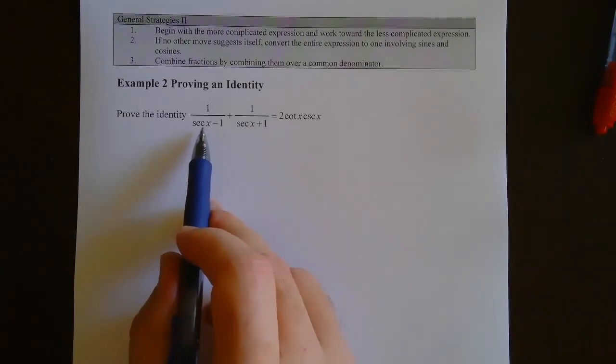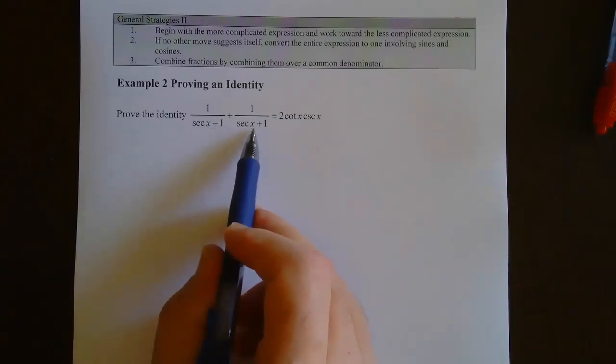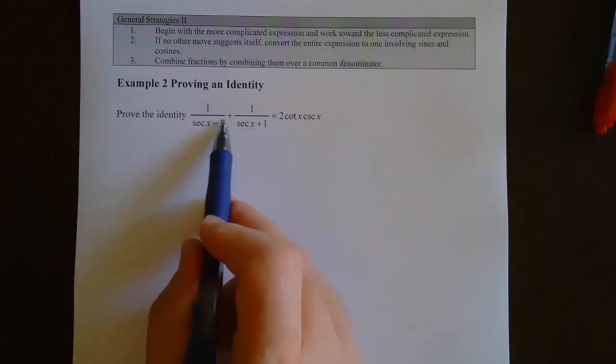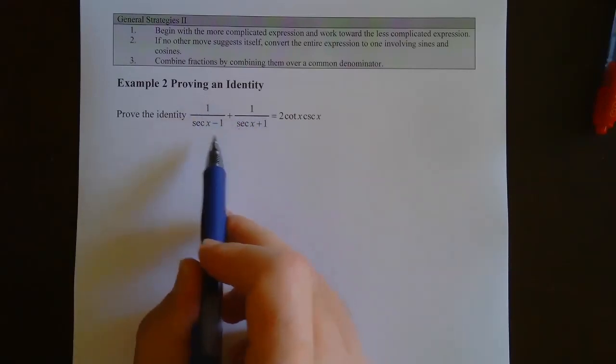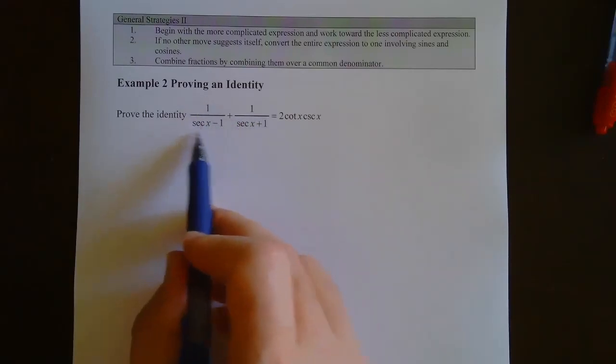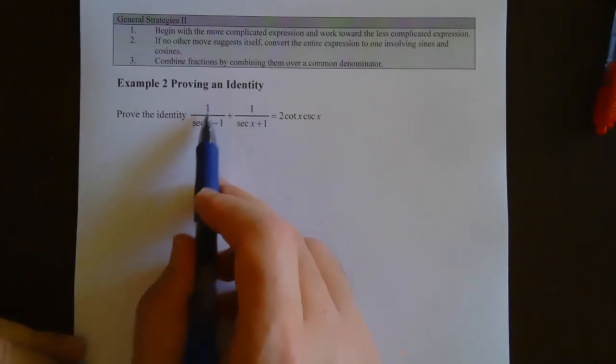So this denominator becomes secant x minus 1, and this denominator is secant x plus 1. So I need to multiply this by this denominator, top and bottom. And this one I need to multiply by secant x minus 1, top and bottom. So this is going to be 1.